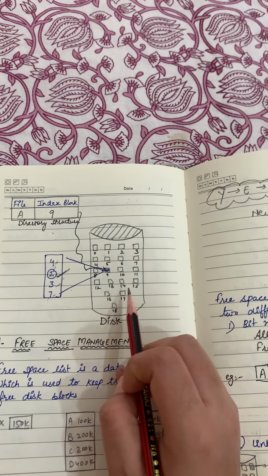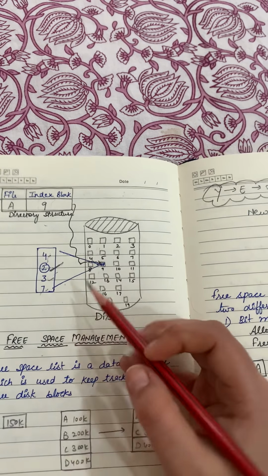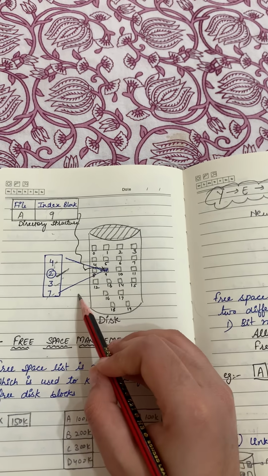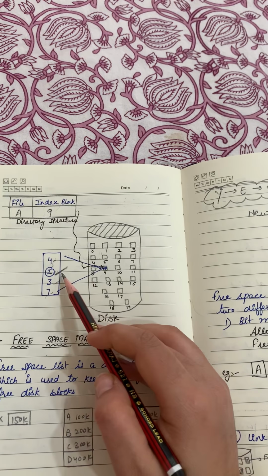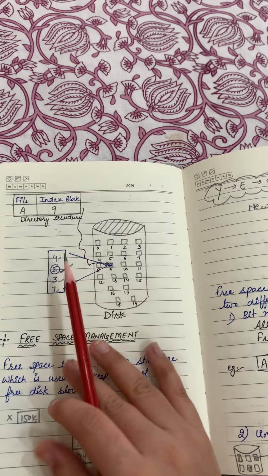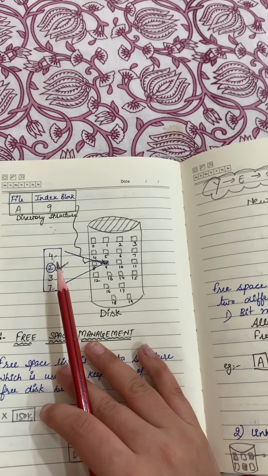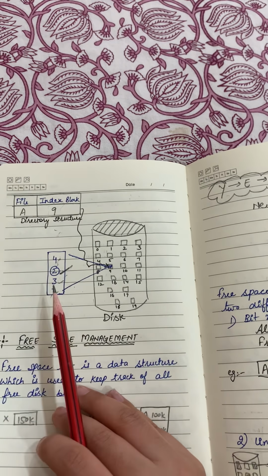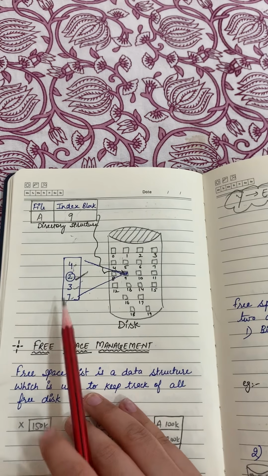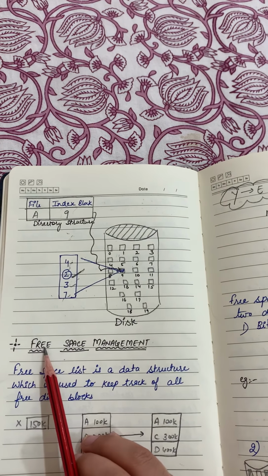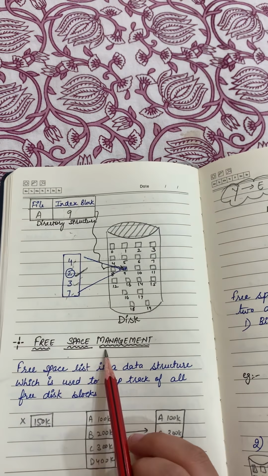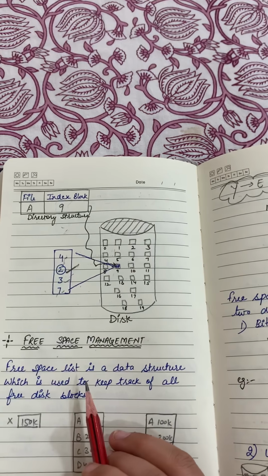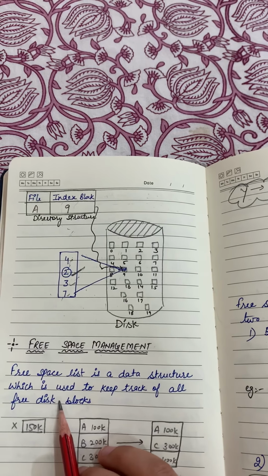So that is how it solves the issue of random access, which is the disadvantage of linked allocation. So these three are the file allocation methods by which we can allocate the files in an operating system. So now the next topic is free space management, that is the last topic in operating system.